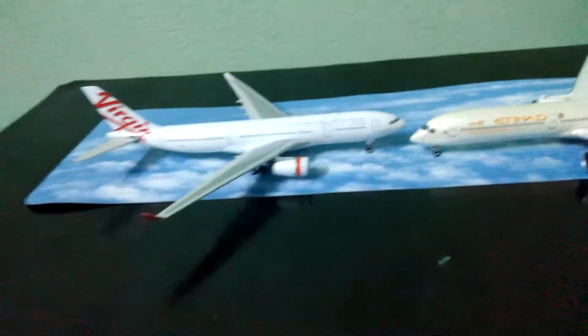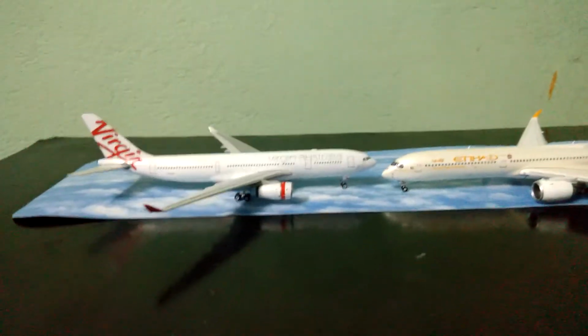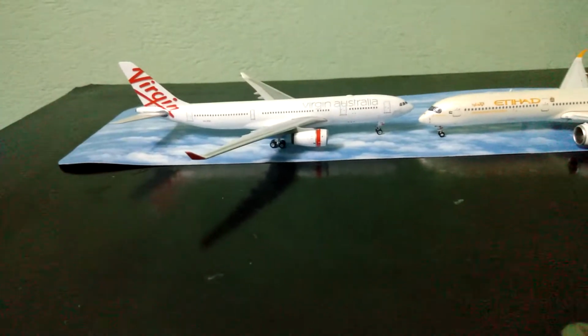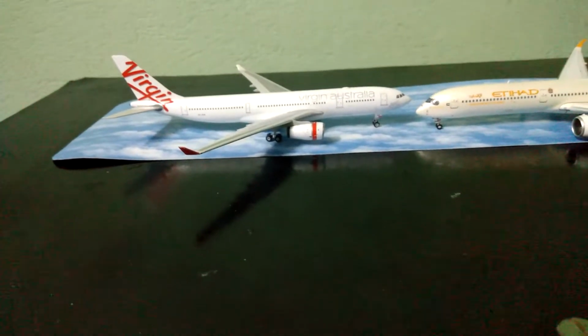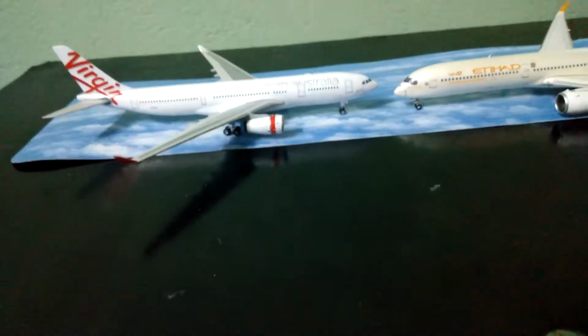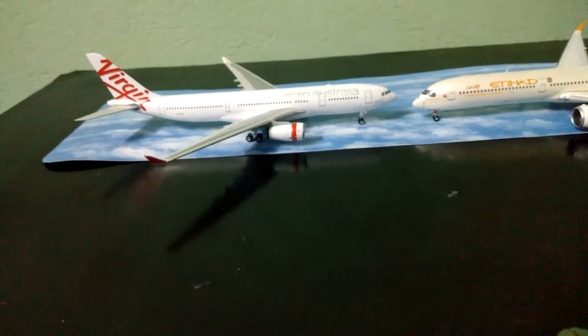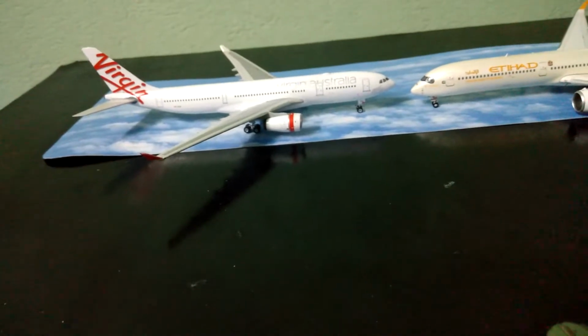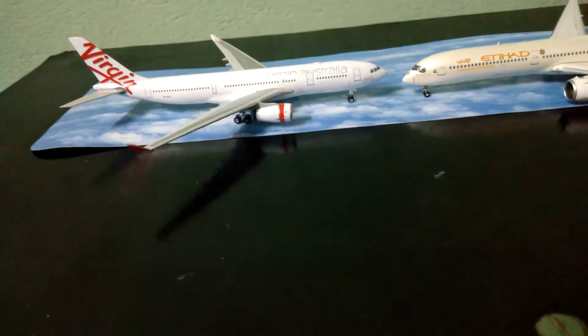Now, 1:400 models mostly come in die-cast metal, because these models are very small, as you can imagine, and at this scale most models are die-cast metal. They are actually very heavy, and you can display them. These models are for display, because airplane scale models are not toys. They are not meant for playing. They look real and they are for display.